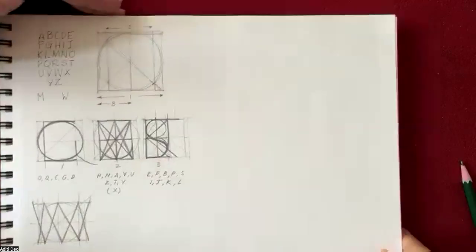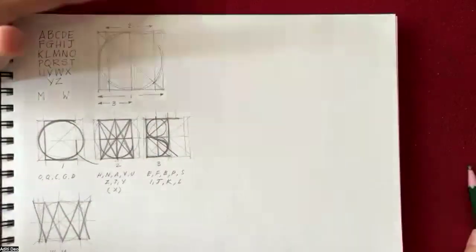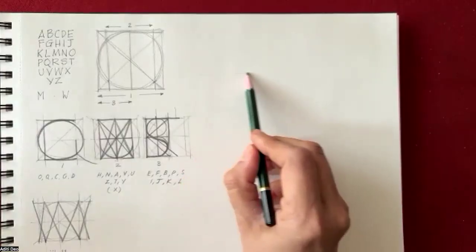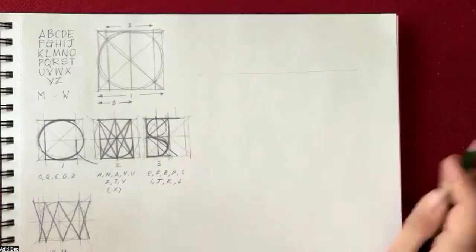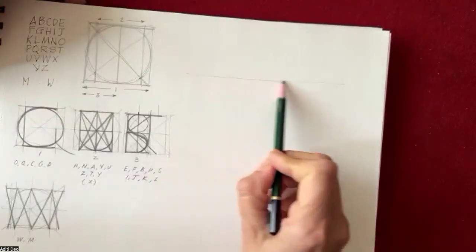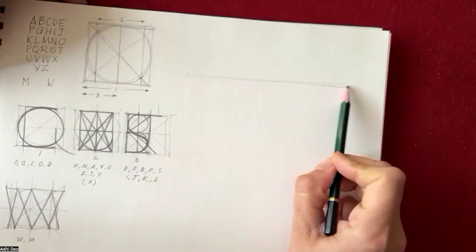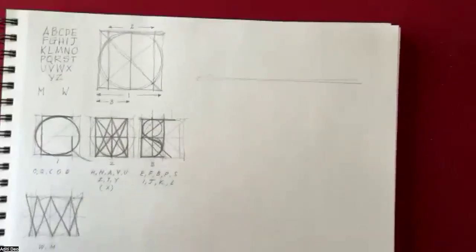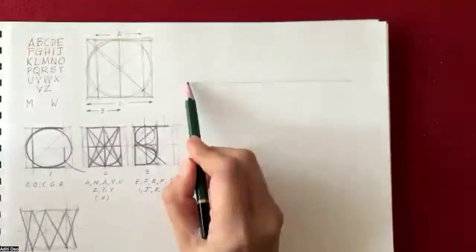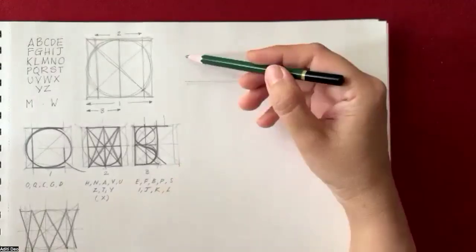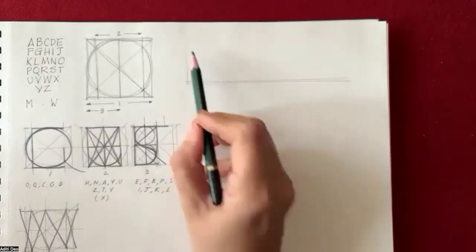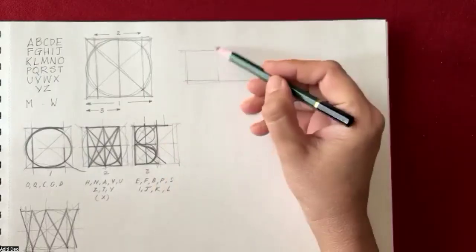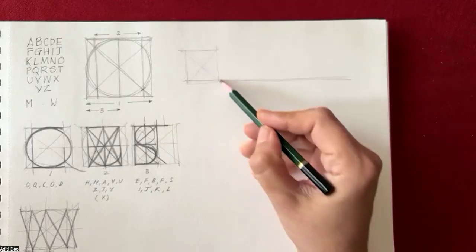So we are going to try one version of this where I want you to make a line, a baseline, and on this try writing your name. So start from the front. My name doesn't need the full square, but I will have to draw the full square.